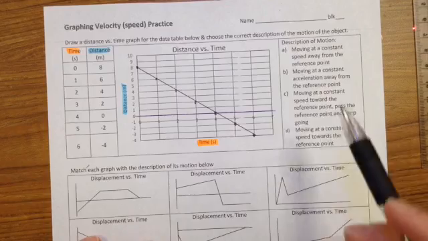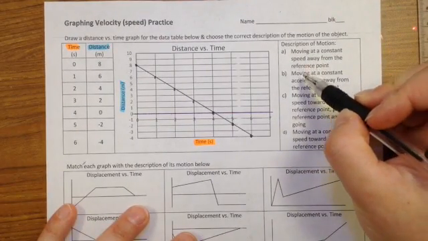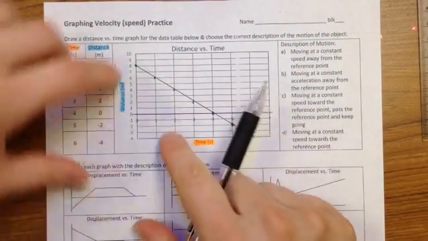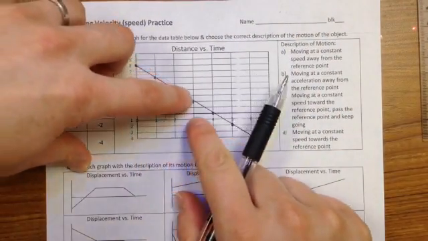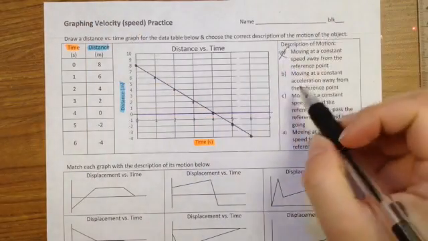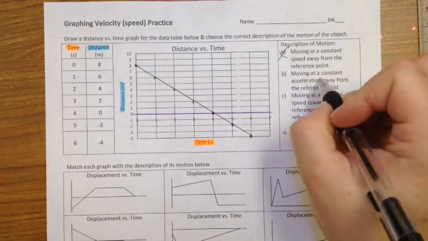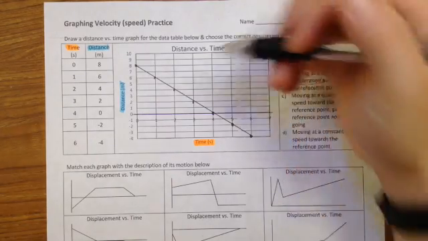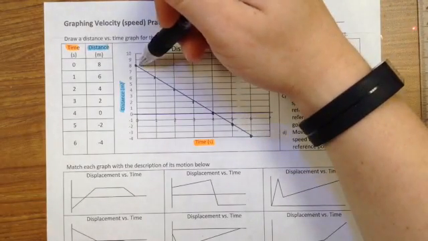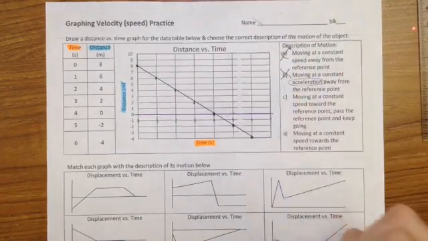All right, now let's look at the description of the motion. We have, is it moving at a constant speed away from the reference point? Well, this is representing the object, and this is the reference point. As time passes, it's actually getting closer to the reference point. So it's not going to be A. B, moving at a constant acceleration away from the reference point. Well, we haven't discussed much about acceleration yet, but constant velocity on a displacement versus time graph is a linear line, and acceleration is nonlinear, so it's not going to be that one.